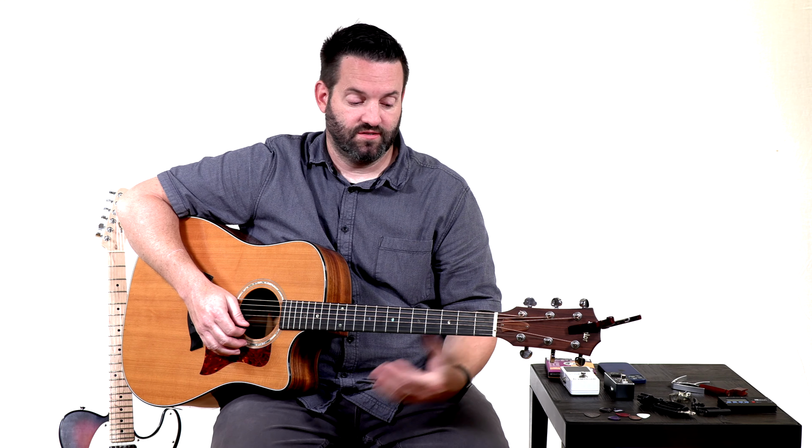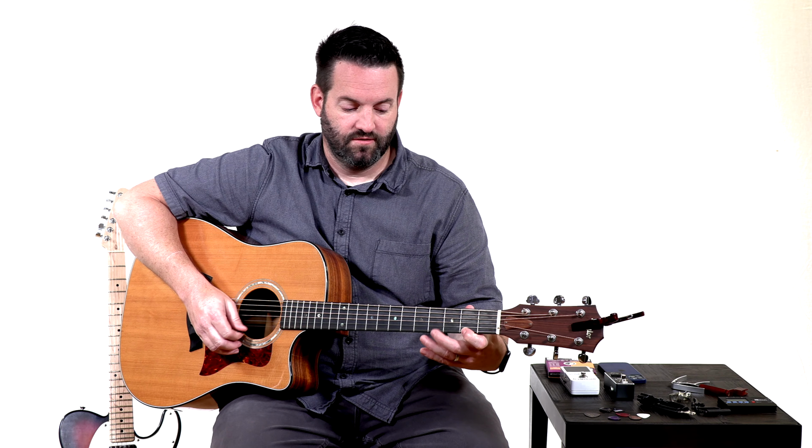Now, remember I said the scale provides the building blocks for creating melodies. So let's take a look. The first 5 notes of the major scale on the first string look like this. Now that's a big stretch. If you can play it, great. I don't expect you to play it just yet, but it's the open string, 2nd fret, 4th fret, 5th fret, 7th fret.